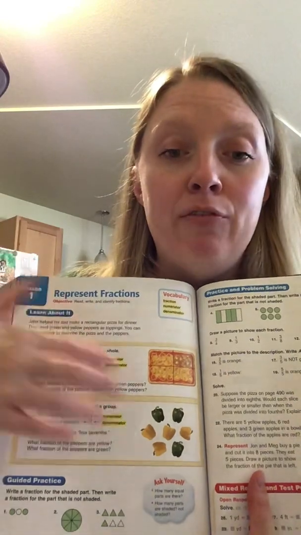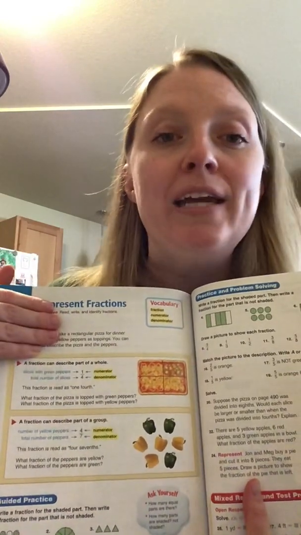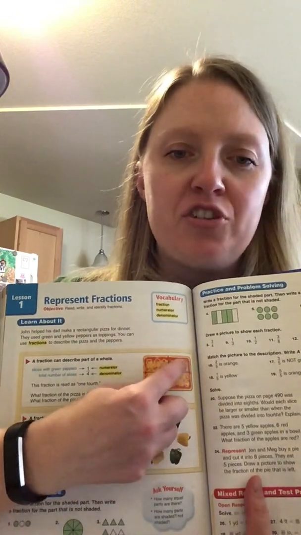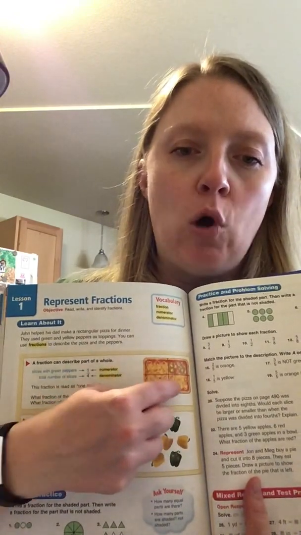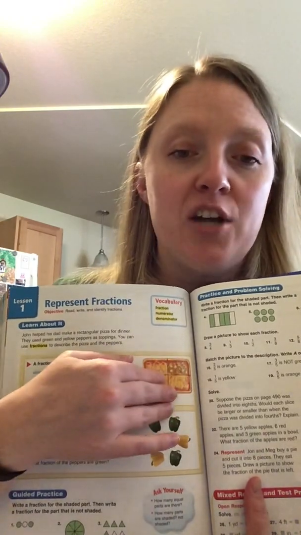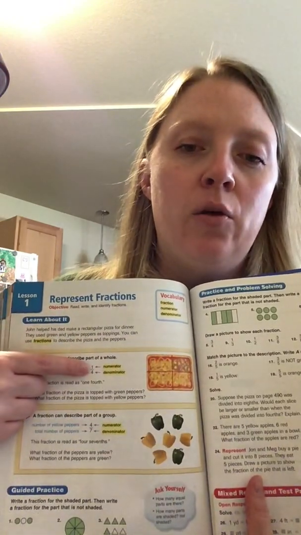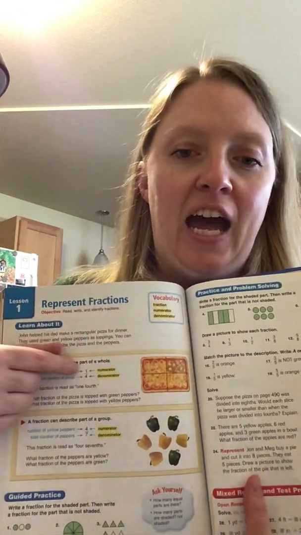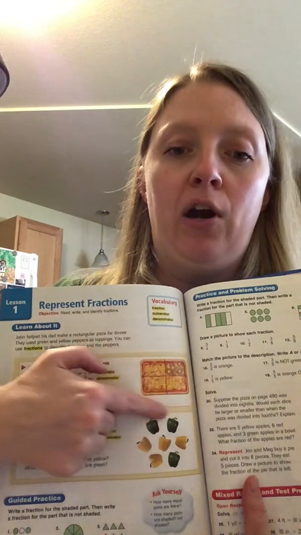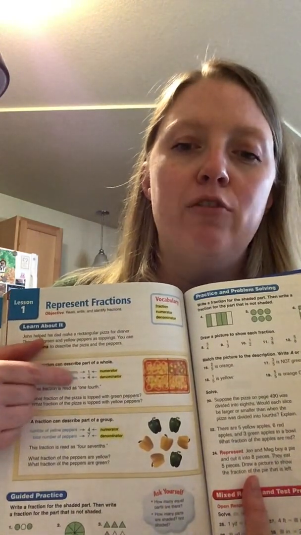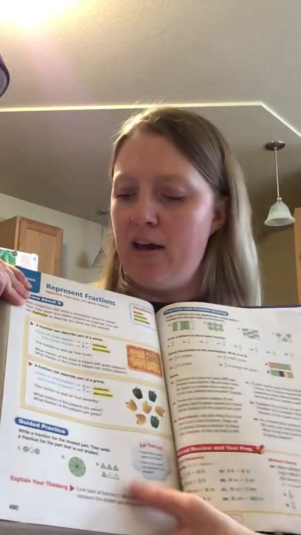How many of those 4 pieces have green peppers? Well, just one right here. So 1 out of 4 total pieces has green peppers. As the fraction, we would write 1 for the numerator, 1 part out of 4 total parts of the pizza has green peppers. So 1/4 of the pizza has green peppers.